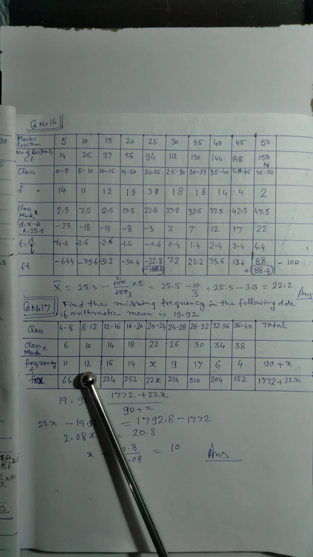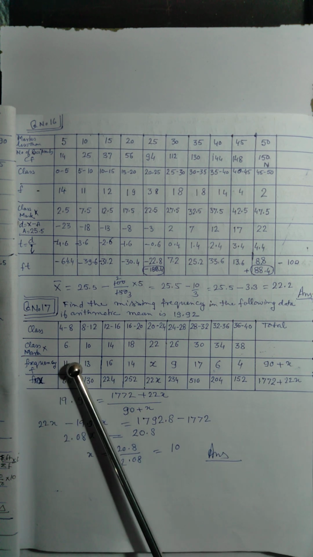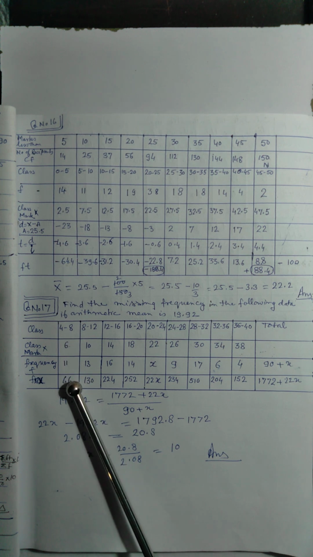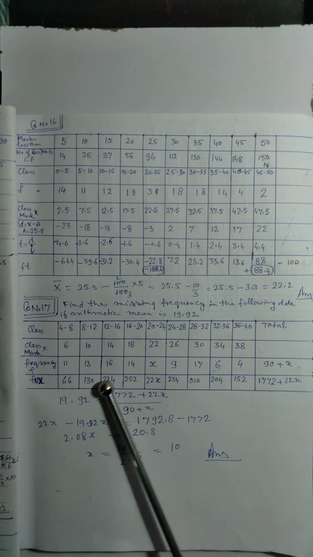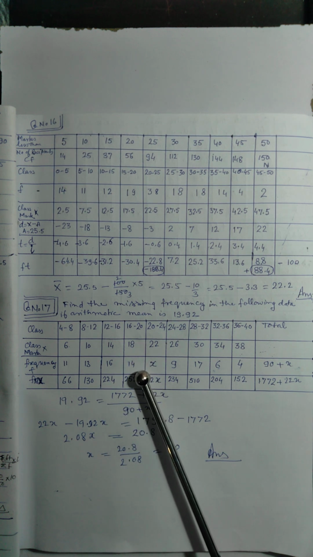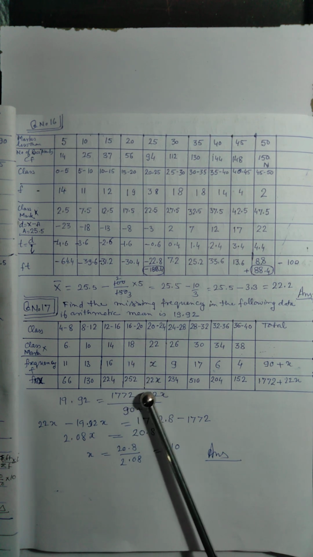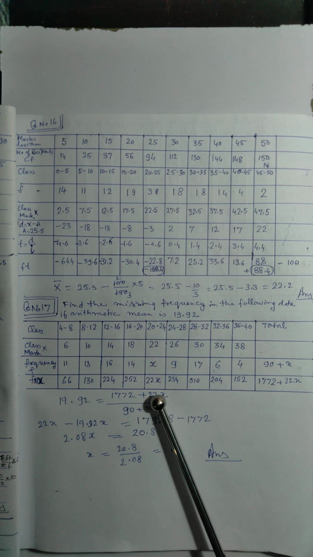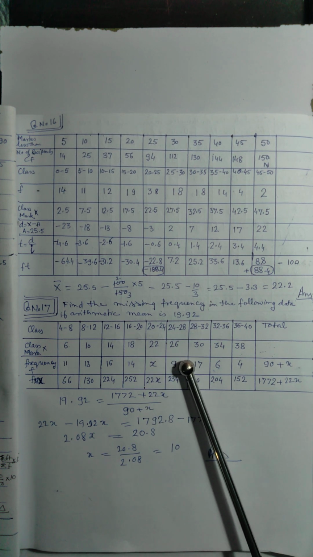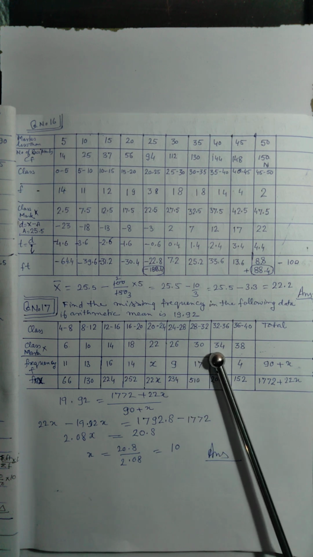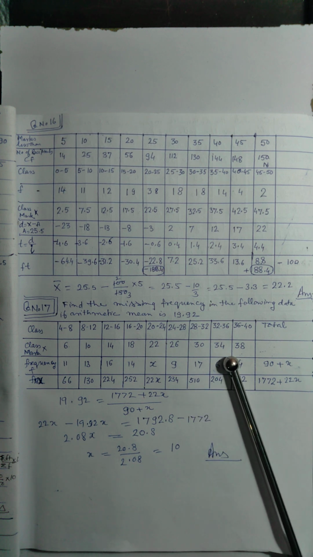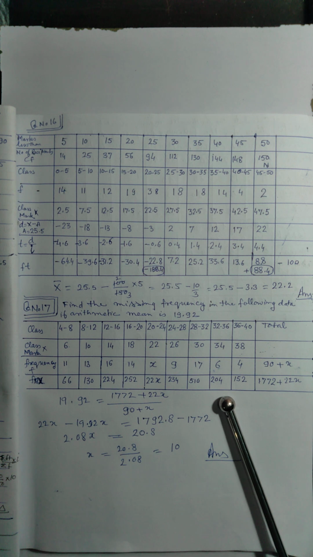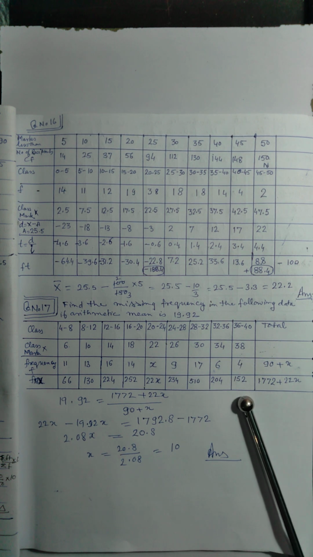Now take the product of f into x, meaning frequency and class mark. So 6 into 11, 66, 10 into 13, that is 130, 14 into 16, that is 224, 18 into 14, that is 252, 22 into x, that is 22x, 9 into 26, that is 234, 30 into 17, that is 510, 34 into 6, that is 204, 38 into 4, that is 152.